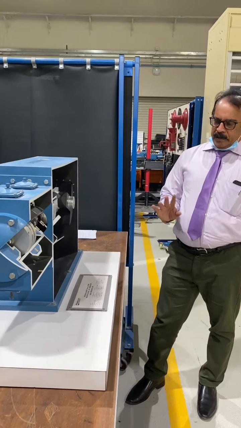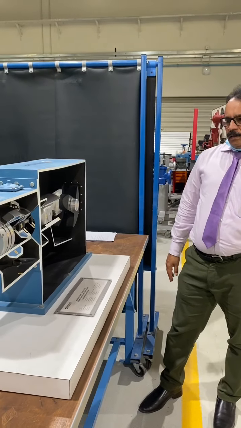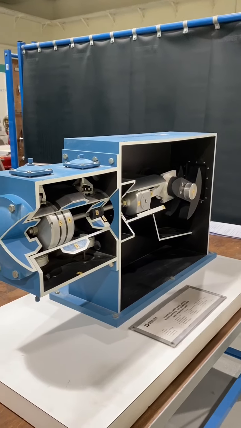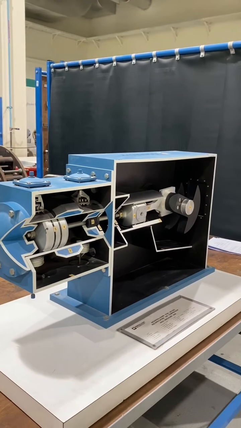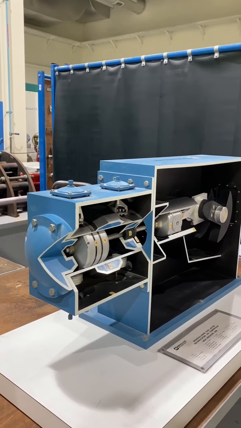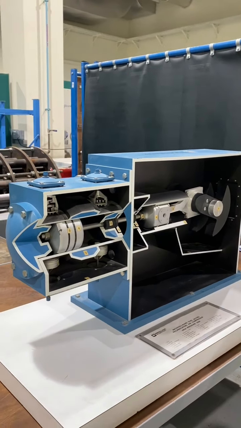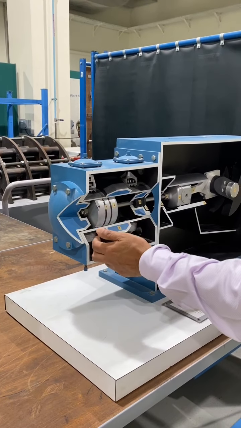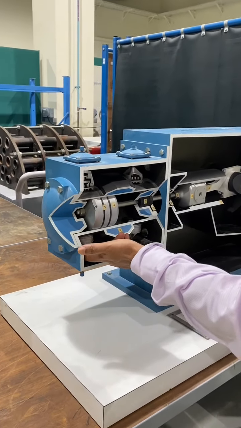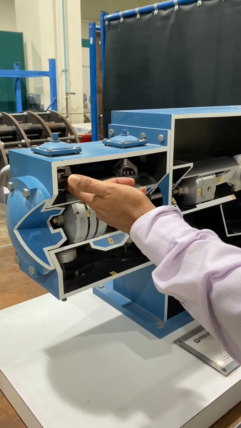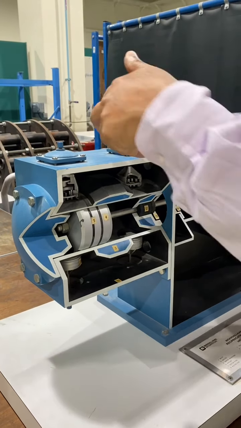The earlier one was a two cylinder, single acting compressor, because only on one side of the piston the gas or air is compressed. This one is slightly different: double acting. Double acting means both sides of the piston are used for suction and compression. So here you can see two suction valves. This is one suction valve here, one valve here, and this is one discharge valve, and from here it is going to the outside.